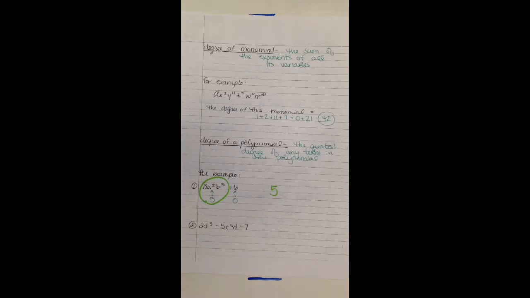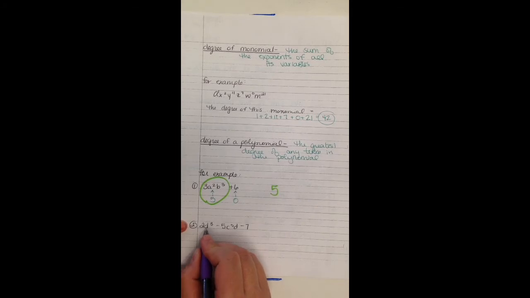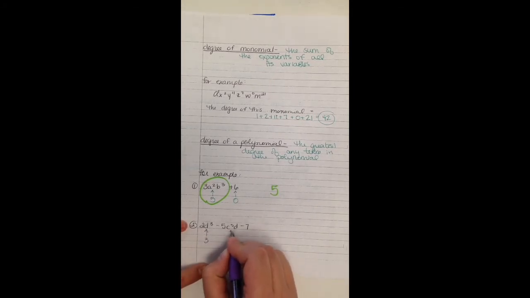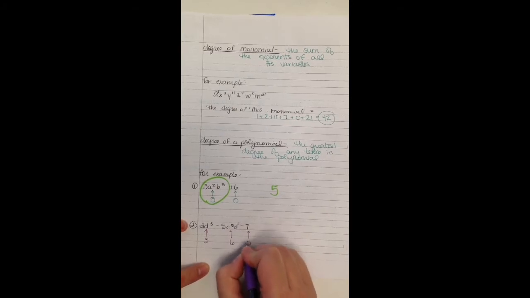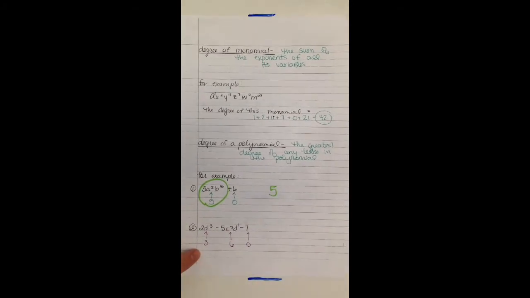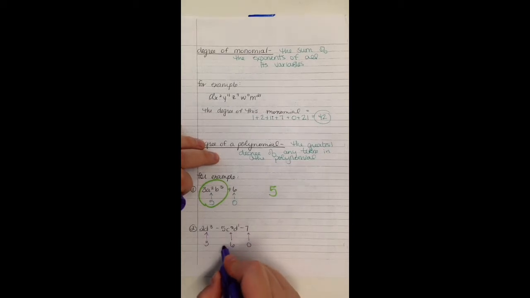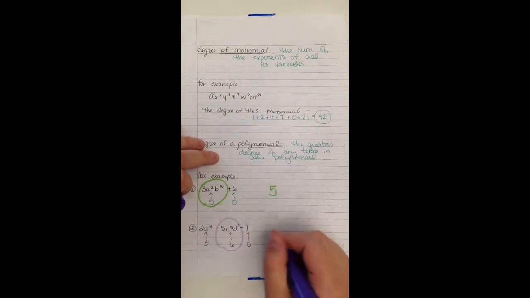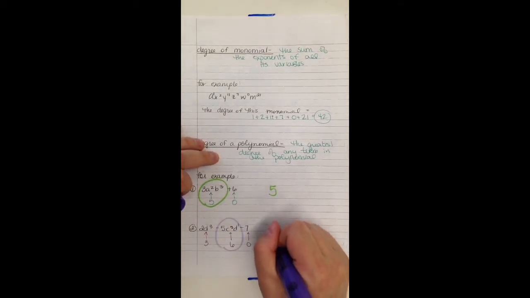Okay? So now let's take a look at the next one. The degree of this monomial is 3. The degree of this monomial is 6 because c to the 5th plus, so 5 plus 1, d to the 1st, is 6. And then this one's just a constant, so it's 0. I'm concerned about the bigger one, so I'm going to choose the 6. So the degree of this polynomial is 6.